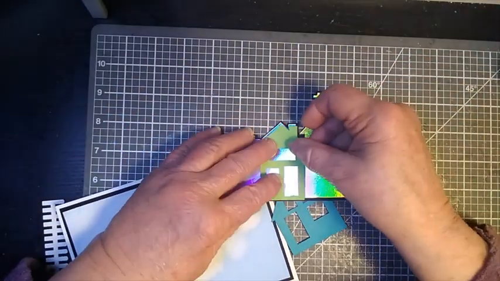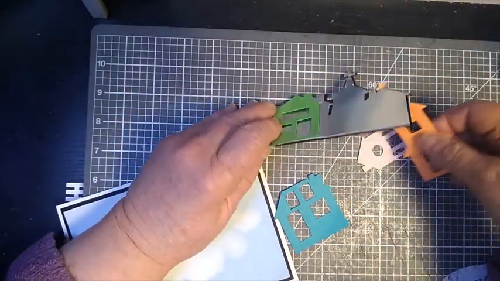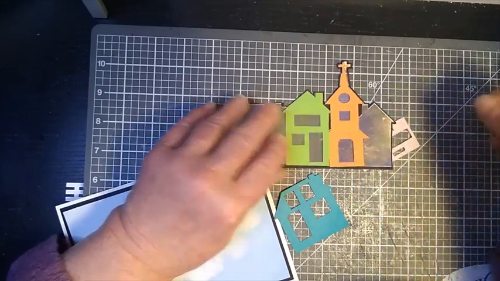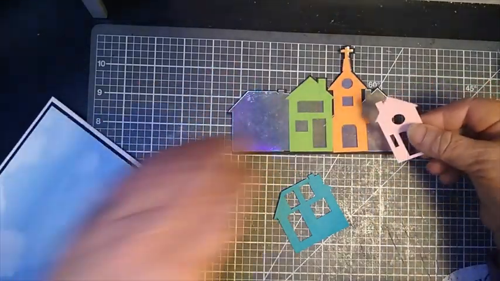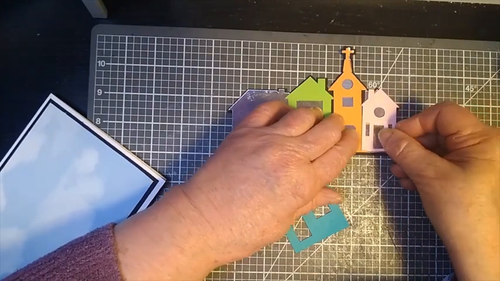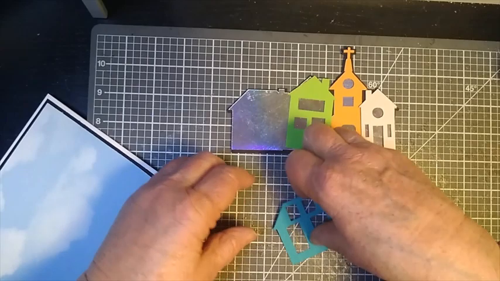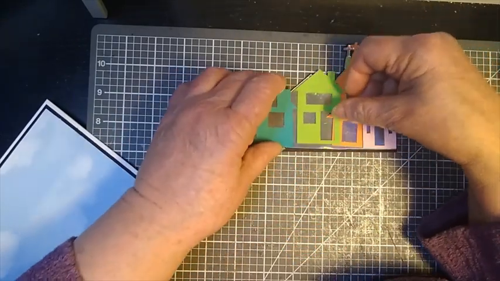We've got this one, we've got the church. I've got the smallest house, which can go like that. And then we have this one as well.